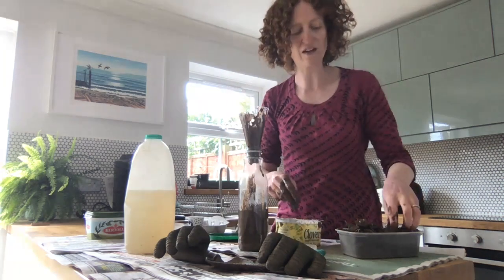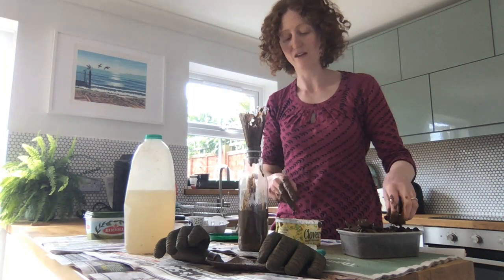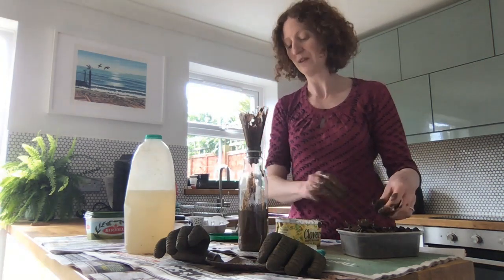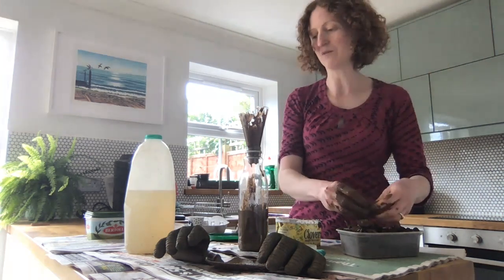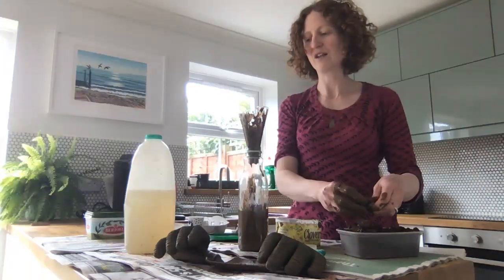So I'm just going to keep this filling up, and then I'm going to put the lid on when I finish and put it on the windowsill. So after I've got it filled up to about here with my mud and soil, I'm just going to top it all the way up with water, put the lid on and leave it.